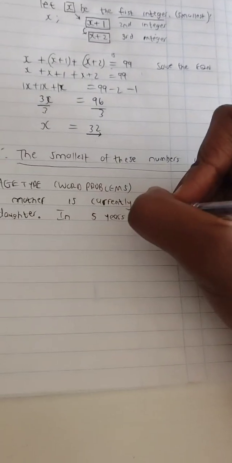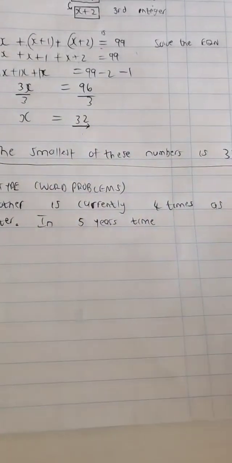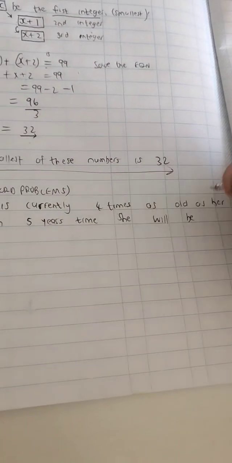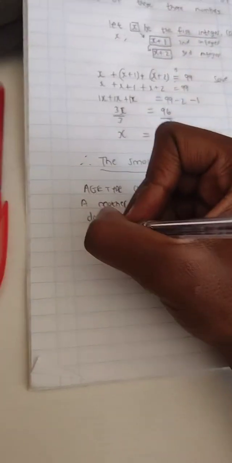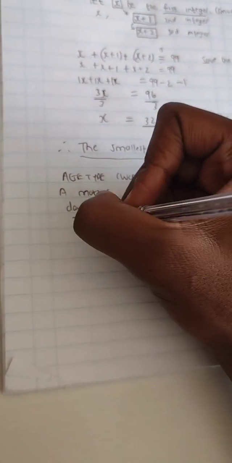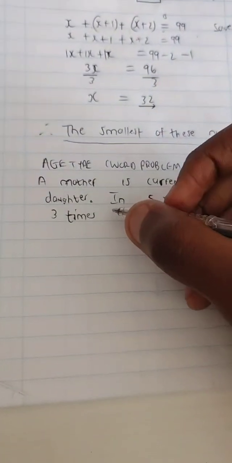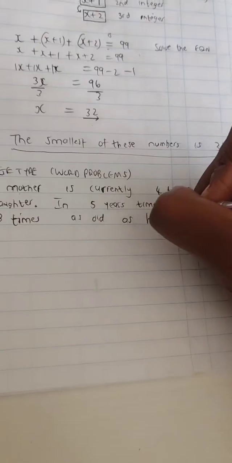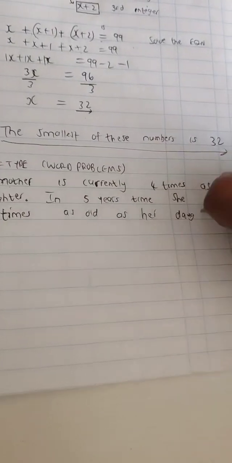In 5 years' time, she will be 3 times as old as her daughter.